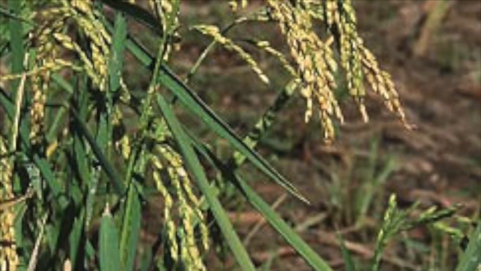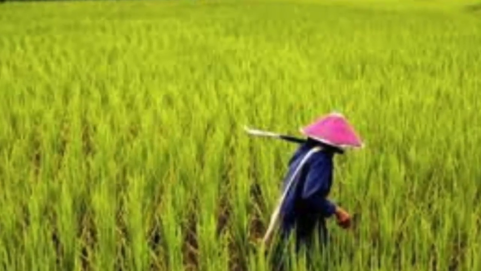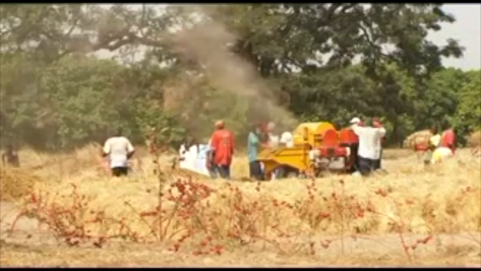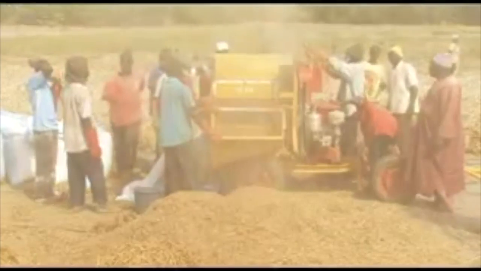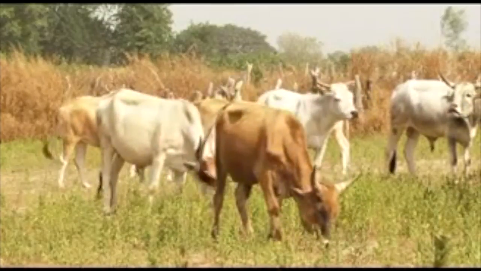Nerica varieties were created mostly through conventional breeding without genetic modifications, but because they were infertile, some genetic engineering had to be done to overcome sterility. Several hundred different Nerica varieties have been created, but the most commonly used are Nerica 1 through 18.